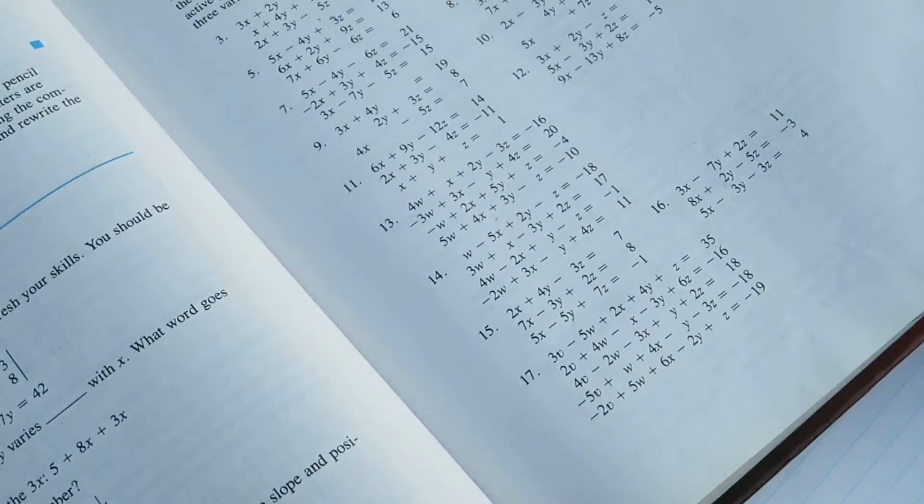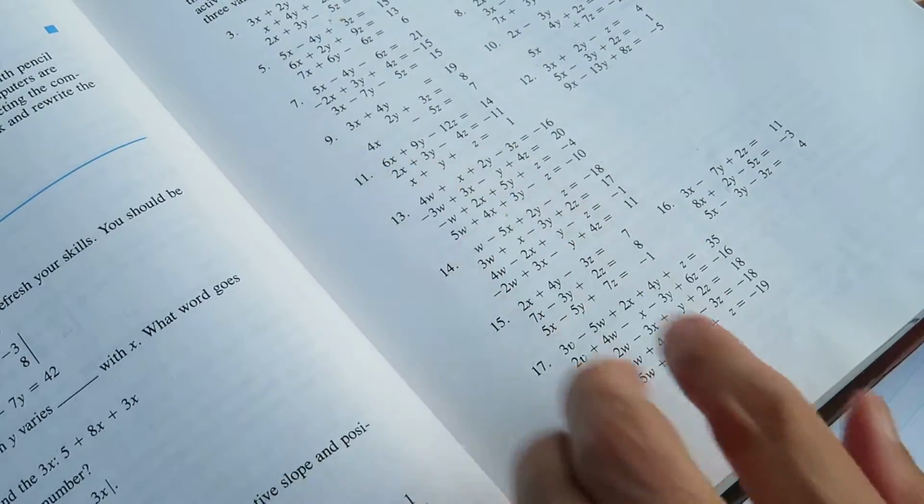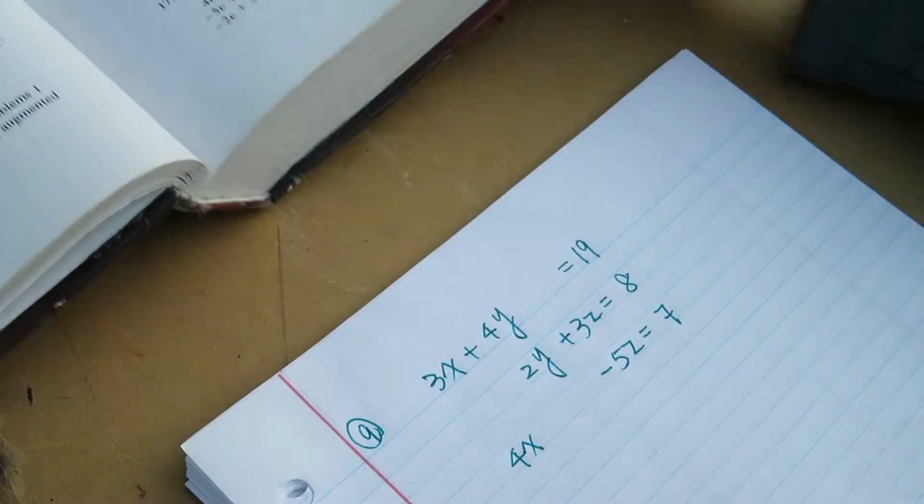Let me verify a little bit. 3, 4, 2, 3, 5.